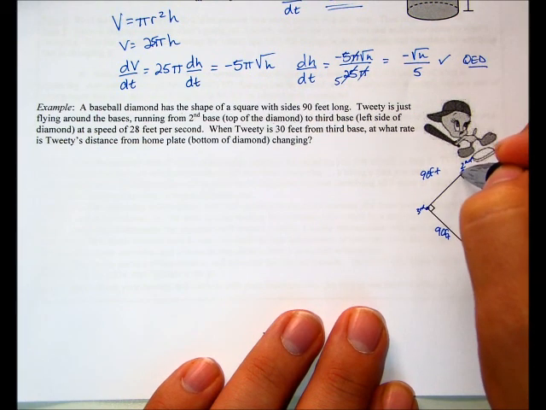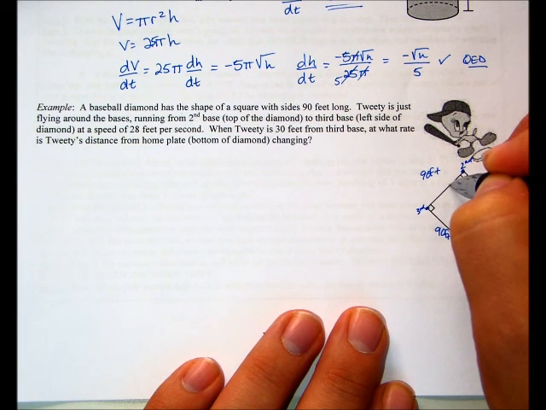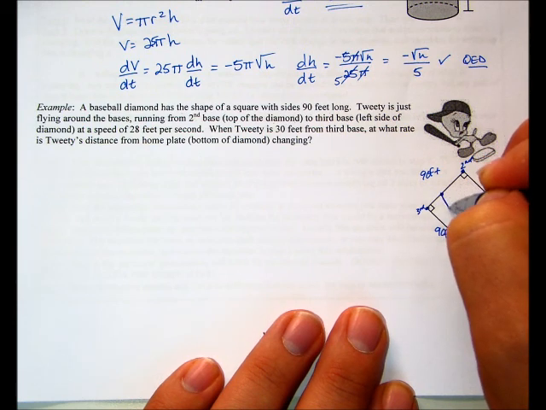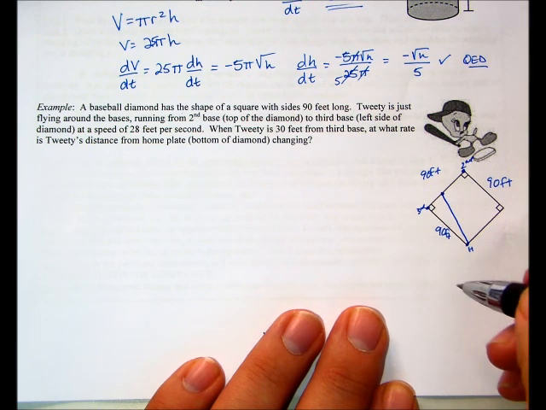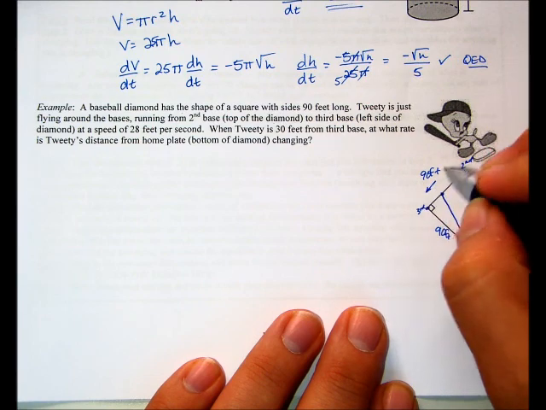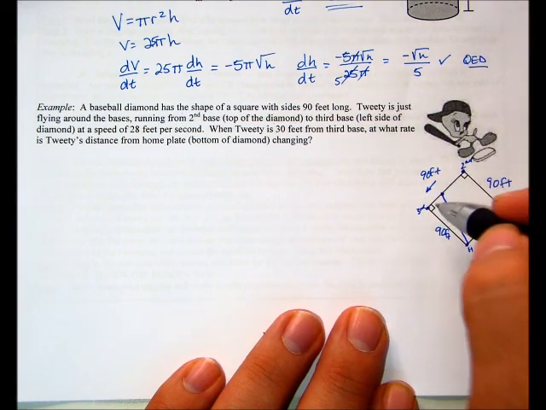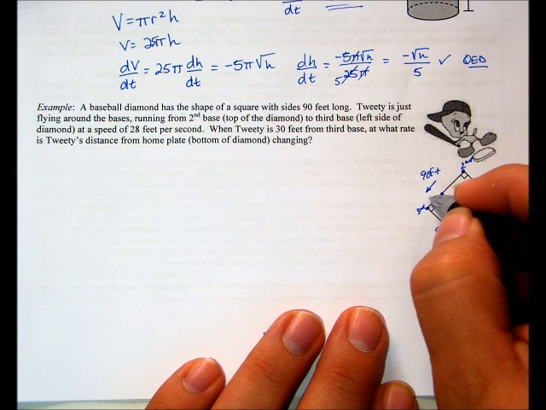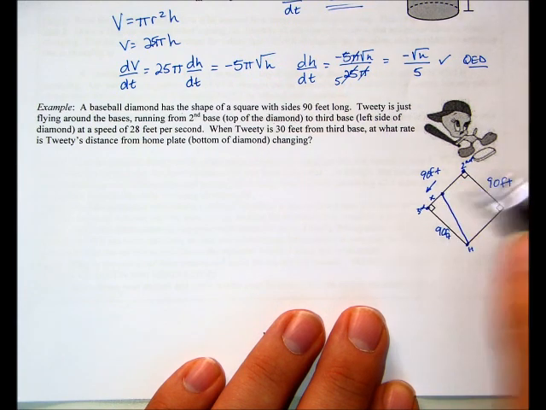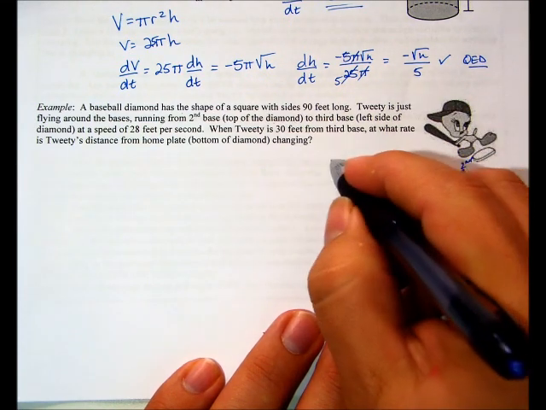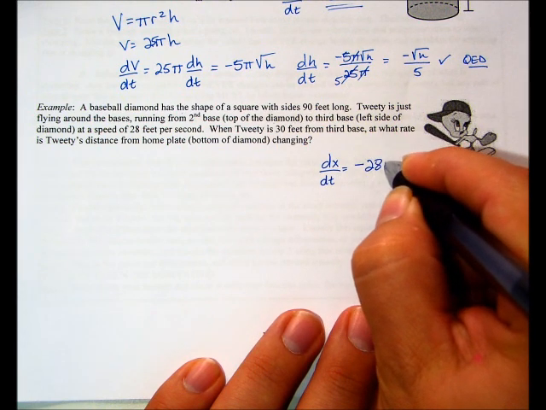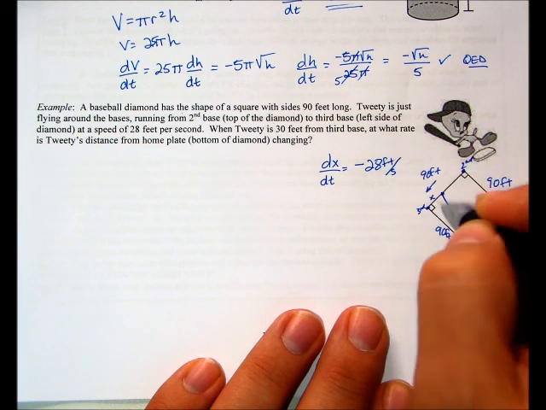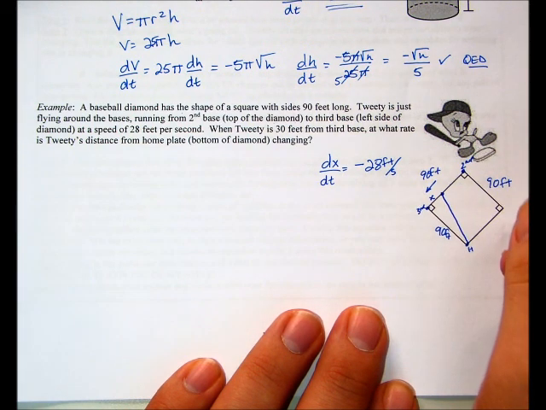And at some point in here, he's going to be this far away from home base. This is home base. He's running here at a speed of 28 feet per second. Notice here that if I call this distance x, this distance x is getting smaller. So the rate of change in time is negative 28 feet per second. So he's actually decreasing his spacing.